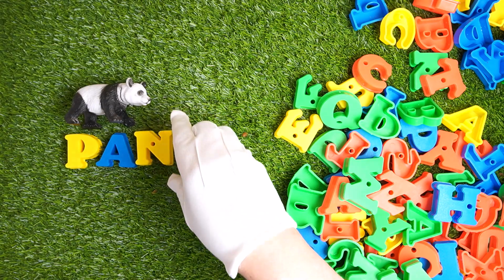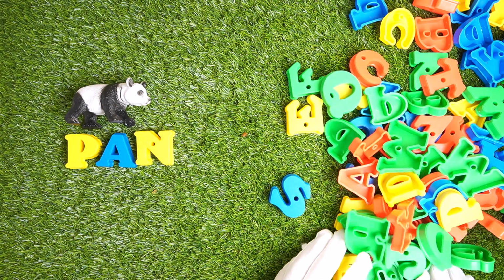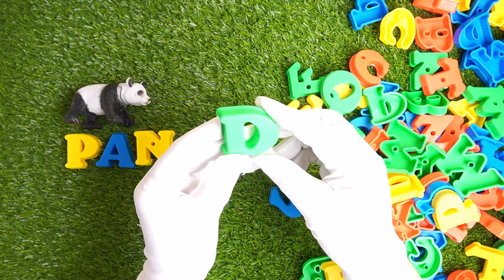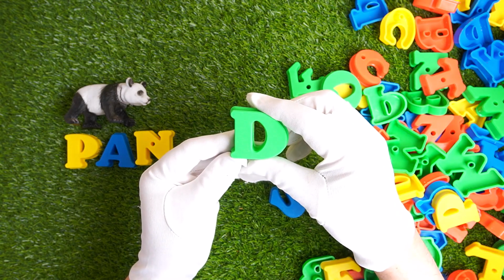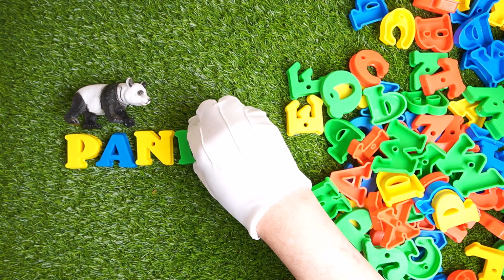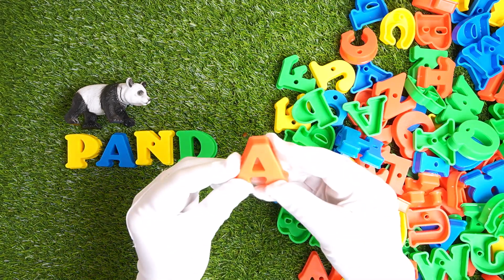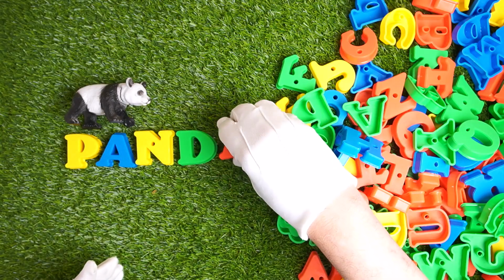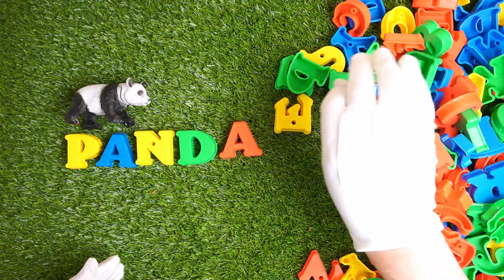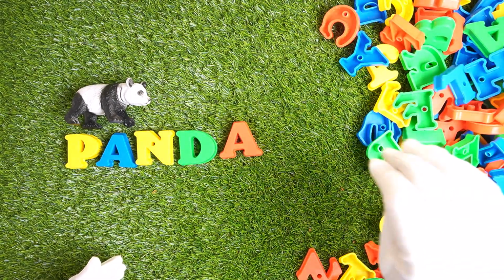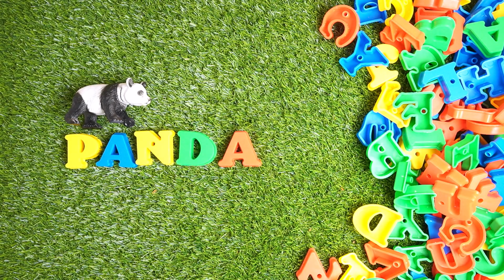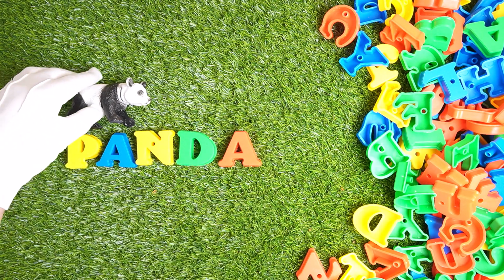Panda. Da. So D. That's D. Correct. Okay, we are almost there. We need only one letter, and that's A. Panda. P-A-N-D-A. 5 letters. Panda.